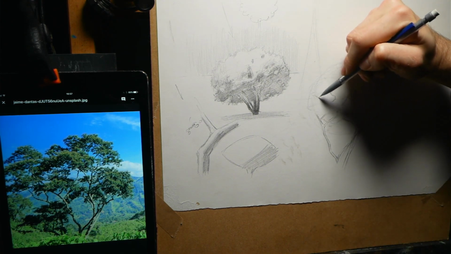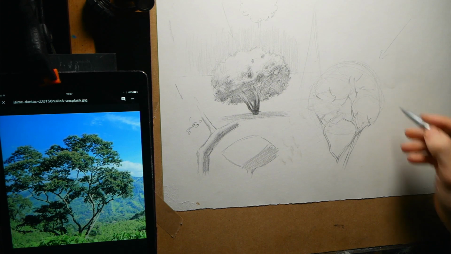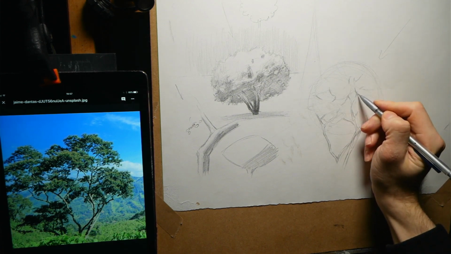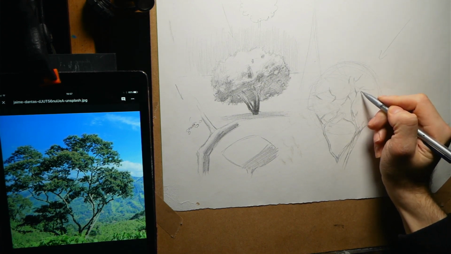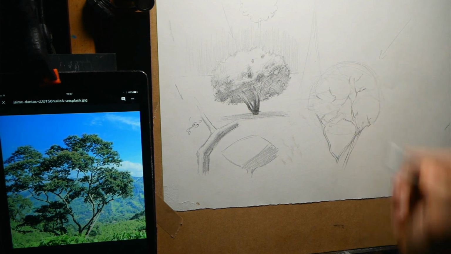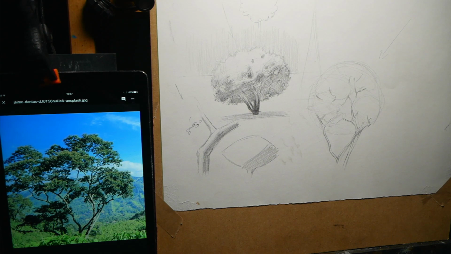branches, trunks, which is easy to get seduced by, you just focus on the most important pieces relevant to the overall tree. Basically, it's almost like function over form to a certain extent. So what's actually structurally important for the tree?